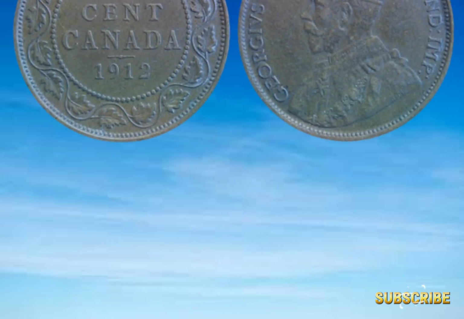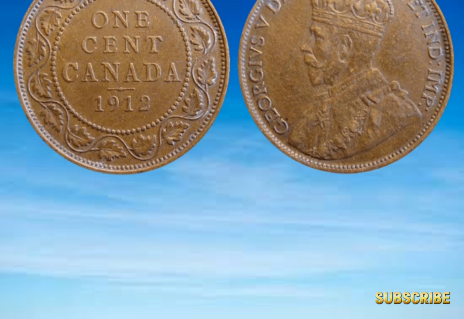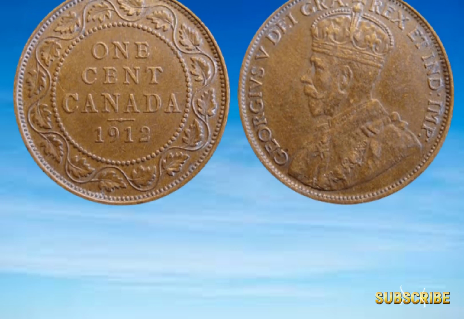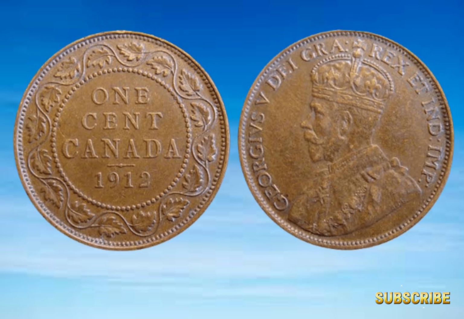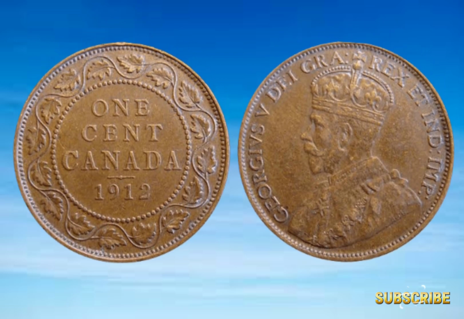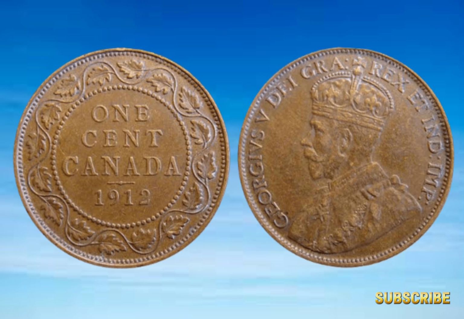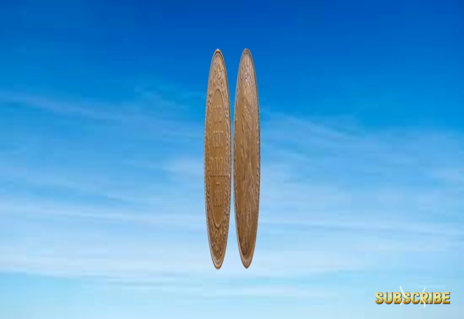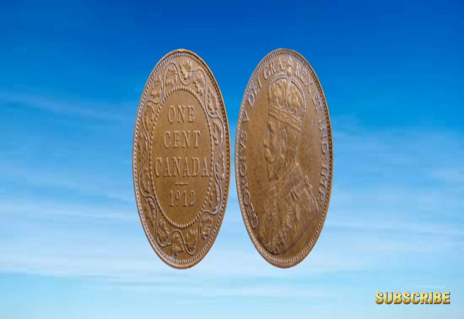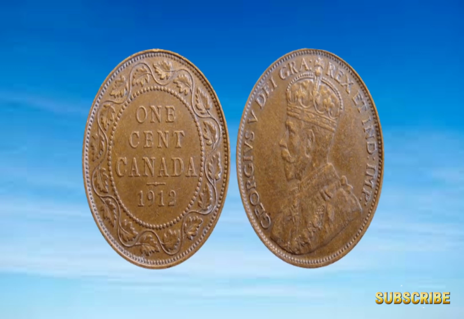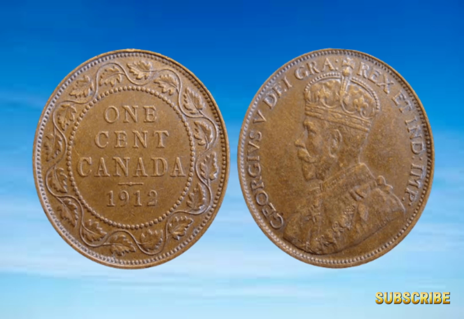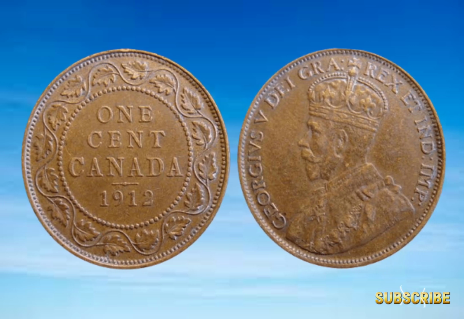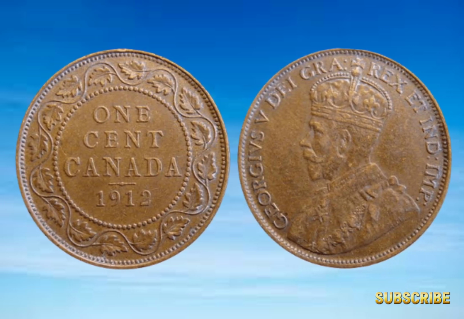particularly for collectors of Canadian pre-decimal coins. Factors like grading, toning, and historical significance keep the 1912 penny relevant and interesting in today's numismatic market. Collectors are often willing to invest in better preserved examples, and the coin has consistently appreciated over the years due to its scarcity in pristine condition. While it's unlikely to reach million-dollar prices, its status as a historic Canadian coin ensures it remains a valued and cherished part of Canadian numismatic collections.